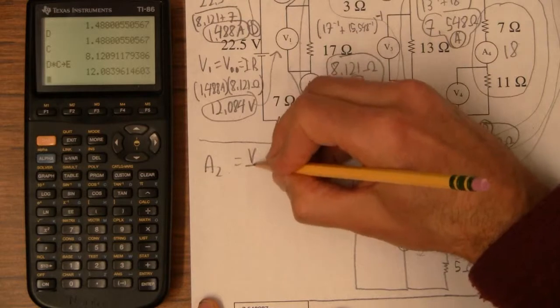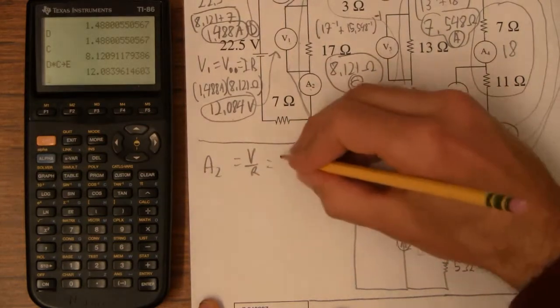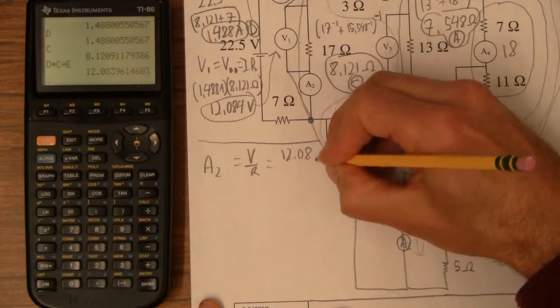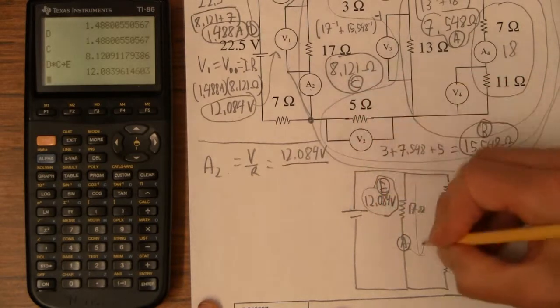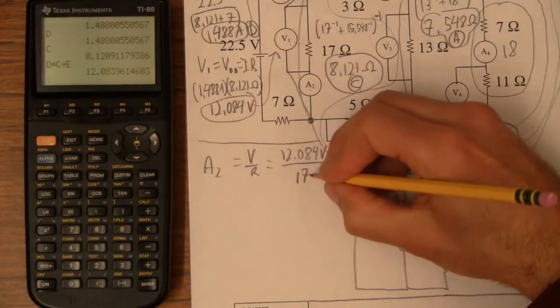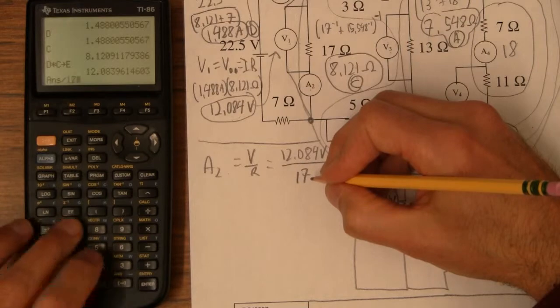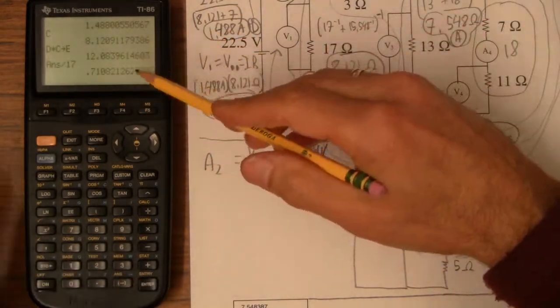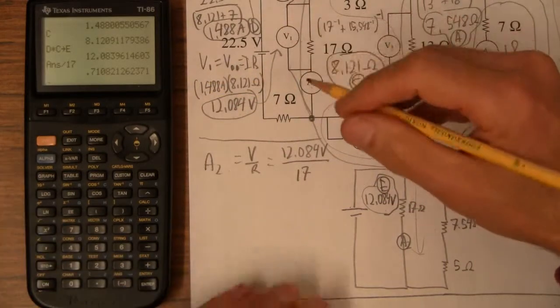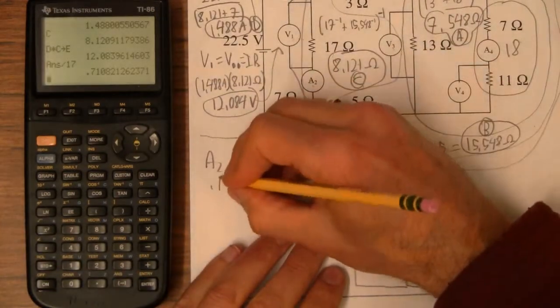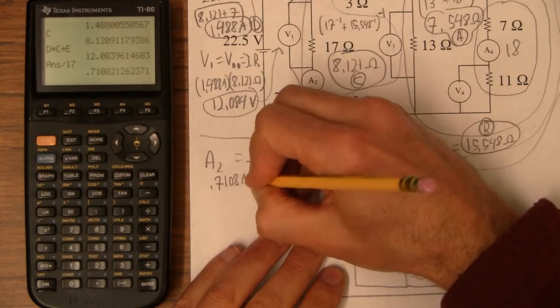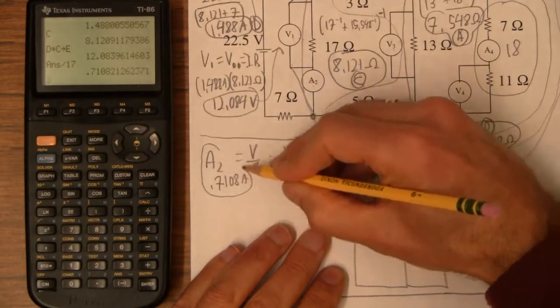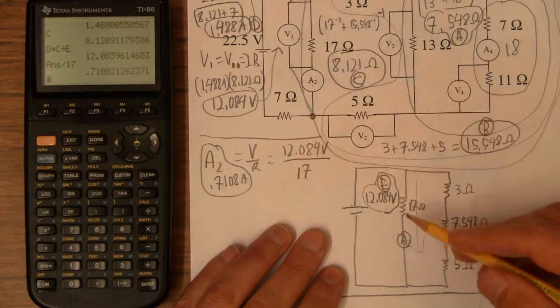just V over R. It's going to be this voltage, the 12.084 volts, divided by 17. So that guy divided by 17. It's already on my calculator, so I just hit answer. And I'm going 12.084, that's 0.7108. Okay, and that's kind of a throwaway. I don't need to use that for anything because there's nothing else.